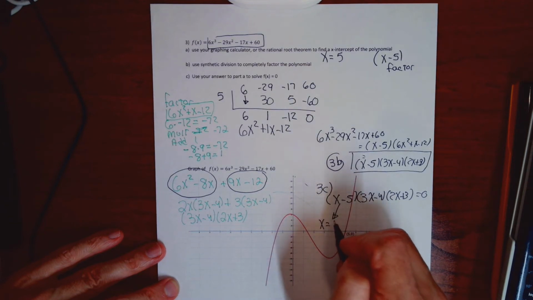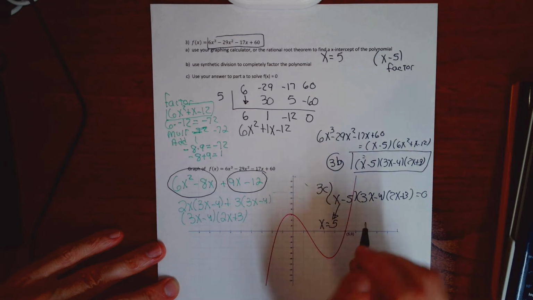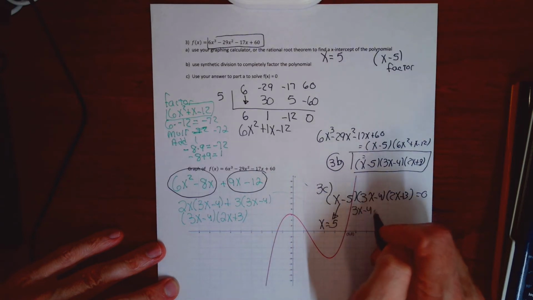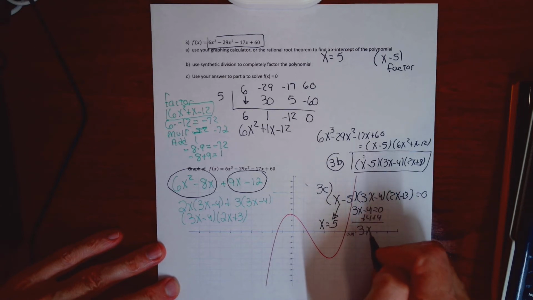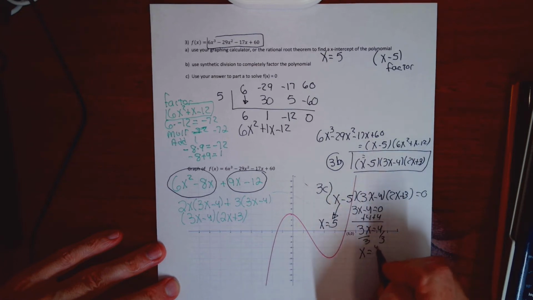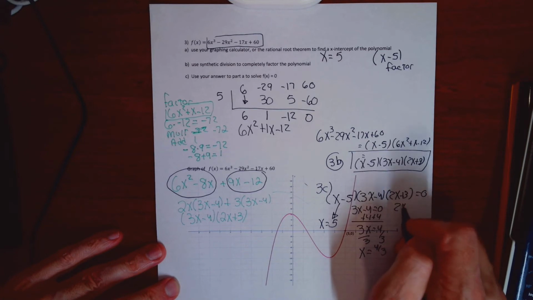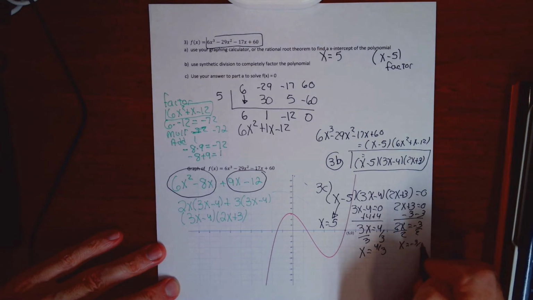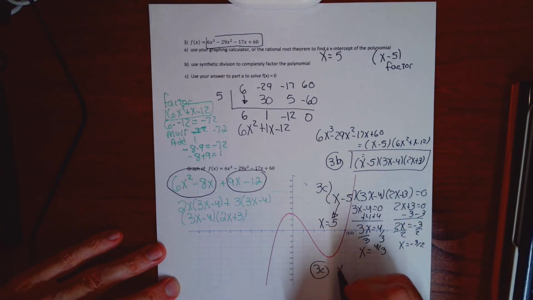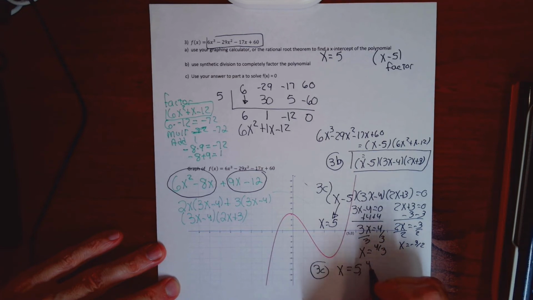The x minus 5 is going to give me an answer of 5 when I set it equal to 0. I could do that without algebra. For the 3x minus 4, to get the number for it, I would add 4 to both sides and then divide by 3 and get x equal to 4/3. And for the 2x plus 3, I would subtract 3 from both sides and then divide by 2. And my answer to 3c is going to be x equal to positive 5, positive 4/3, and negative 3/2.